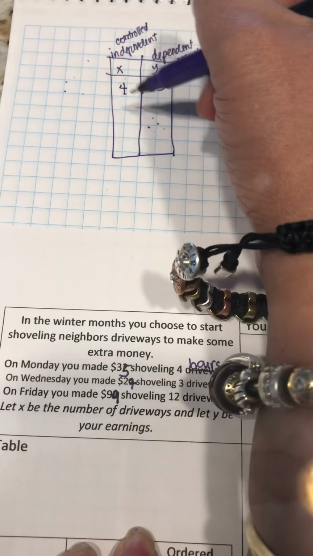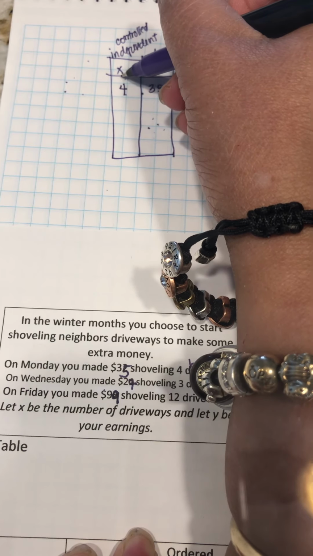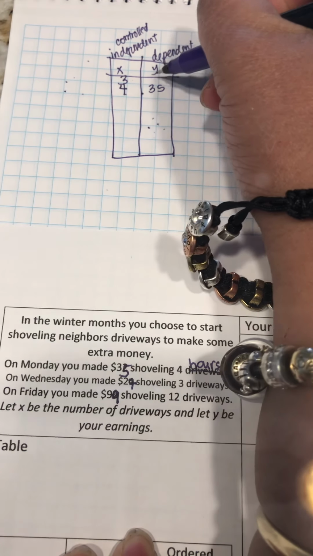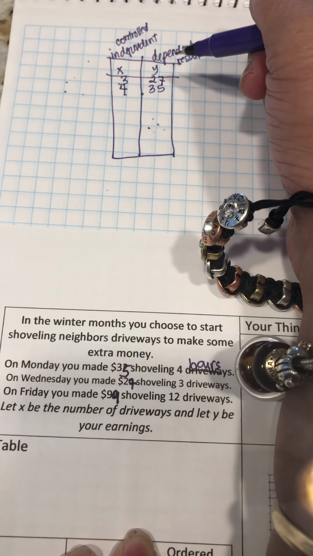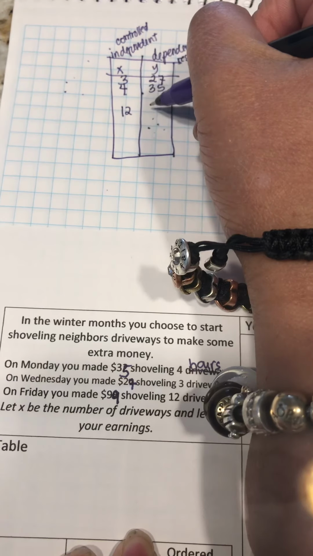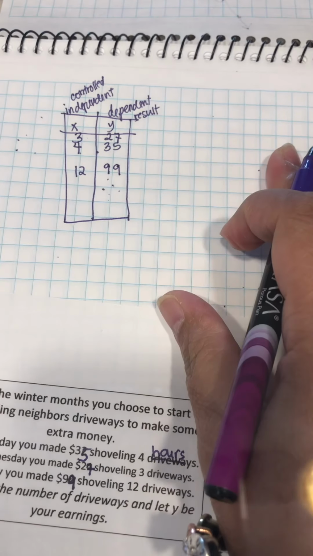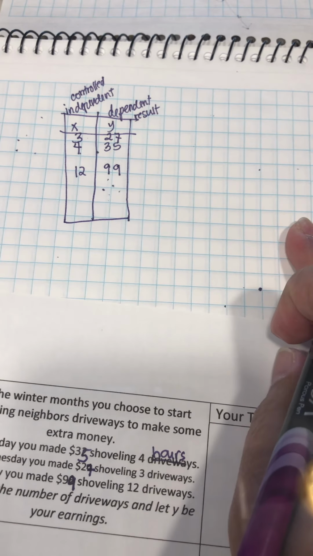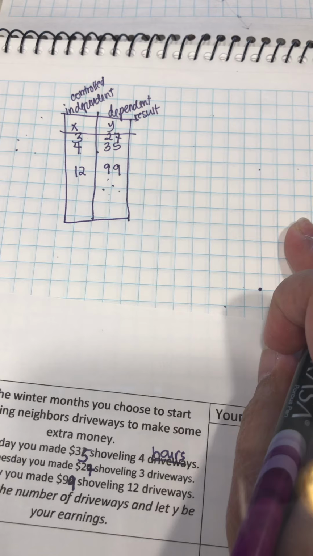At 3 hours, all right, I do like to arrange them in numerical order. So at 3 hours, you get $27. And at 12 hours, you get $99. Now, in this case, that would be too much if we would have to put this on a grid. So what we're going to do is stick to the strategy that we developed if we're not doing it on the grid.